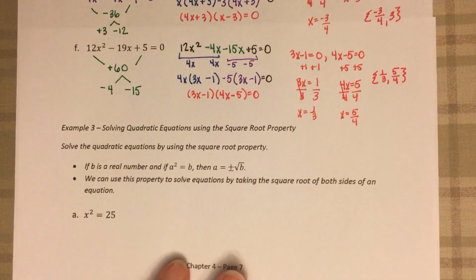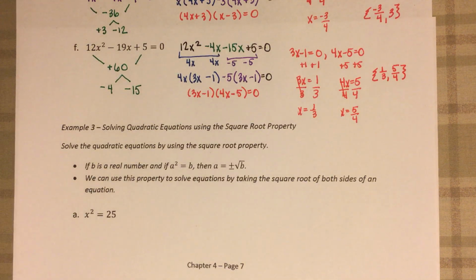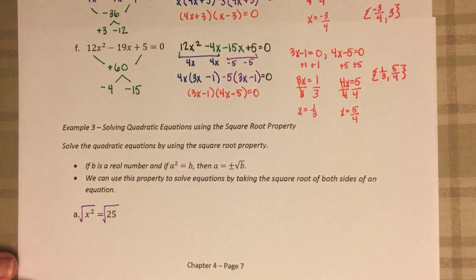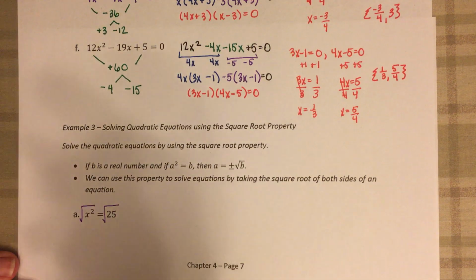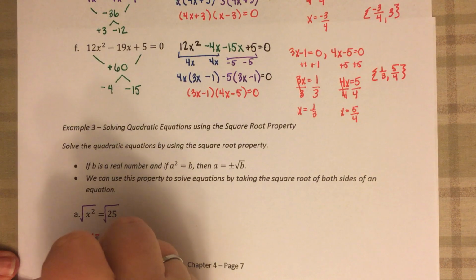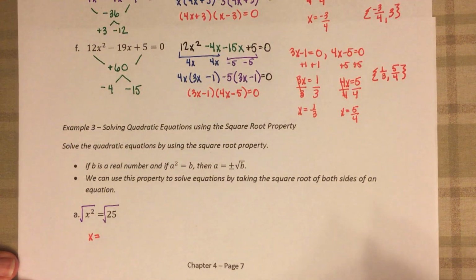So for this first example here, x squared is equal to 25. Notice that we have an x squared. The big thing that we want to look for is, do we have a variable or a variable expression in parentheses squared on the left side? If that is the case, then we're going to go ahead and take the square root of both sides of our equation. So we take the square root of x squared and the square root of 25. The square root of x squared, well, what times itself gives us x squared? That's just x. And on the right, what times itself gives us 25?